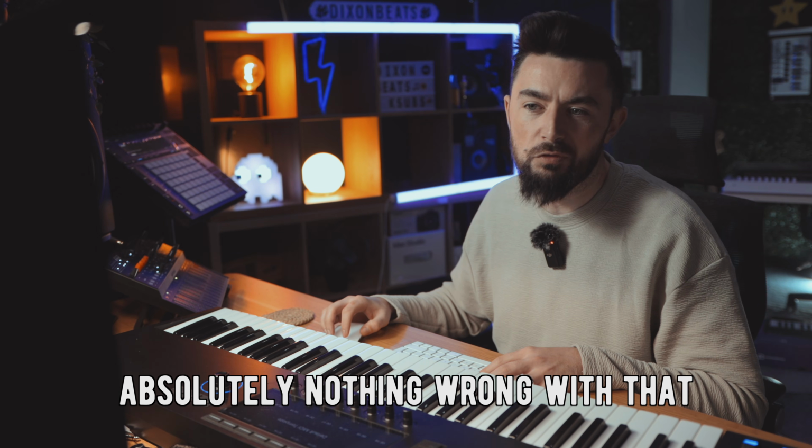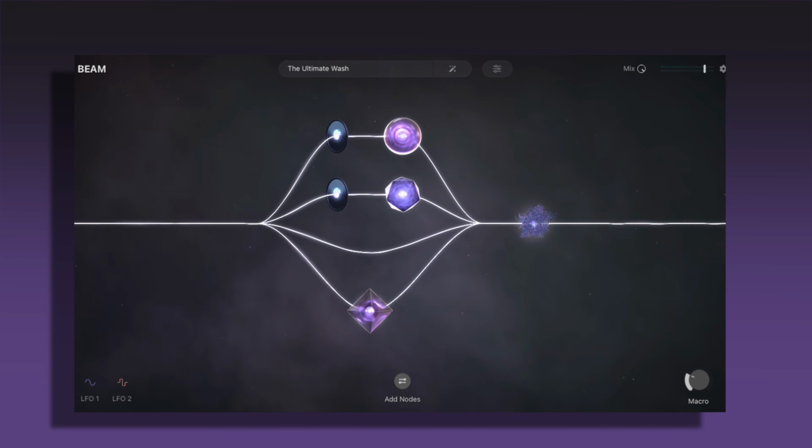Once again, absolutely nothing wrong with that. But if you add Beam, it gives it a bit of character, sits it really nice in the mix as well, gives it some movement.